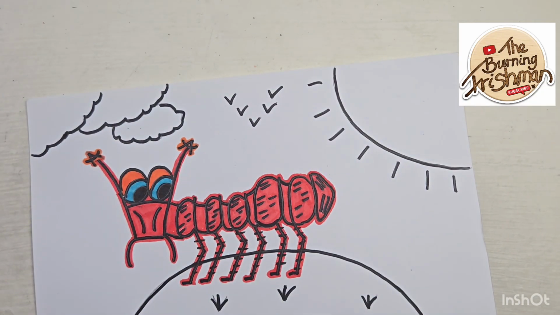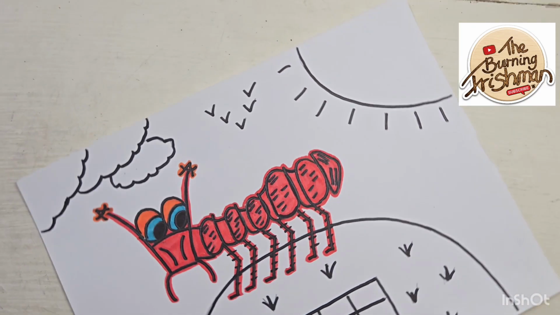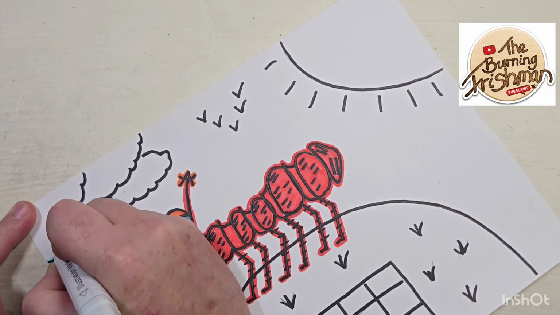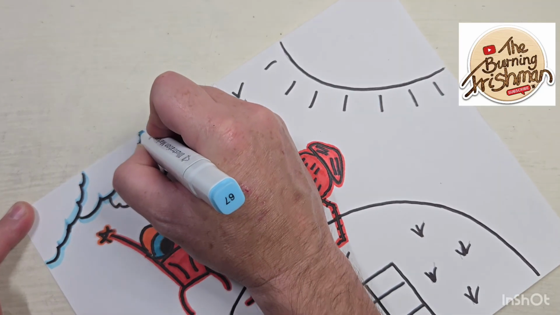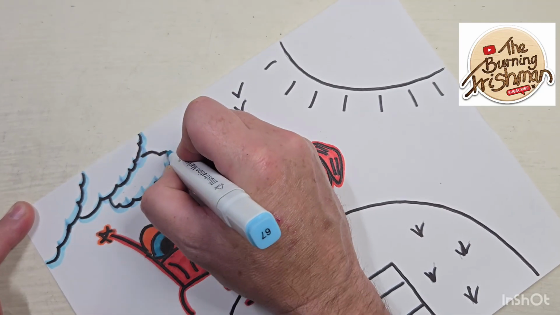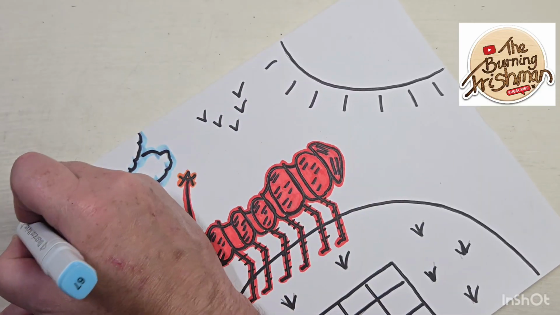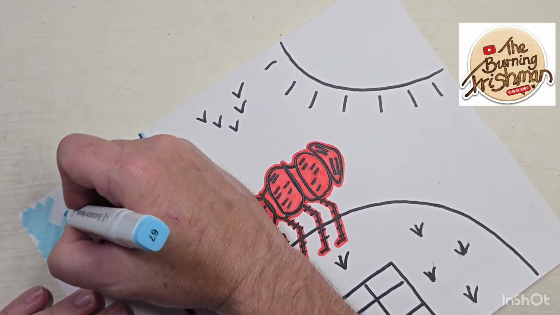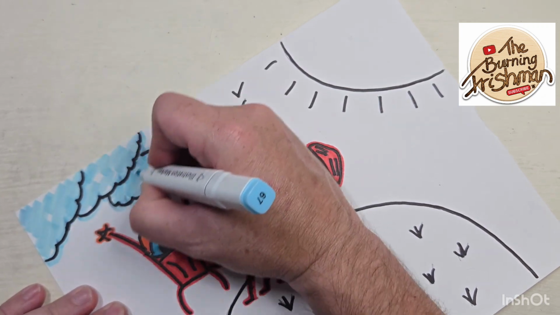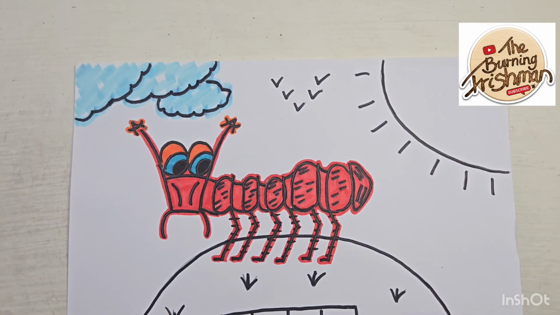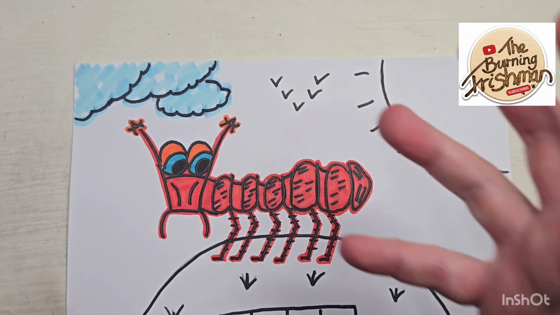Yeah, just like that. Alright, and then I'm going to take a light blue. I'm going to go over our little clouds here. Make them look like they have a little bit of a mist. And you don't have to color in your clouds all the way. Actually, by leaving a little bit of space, it makes it look fluffier.